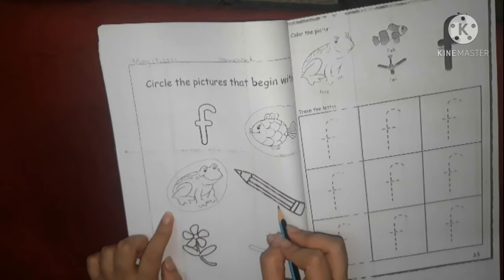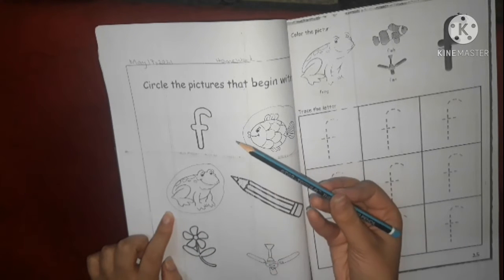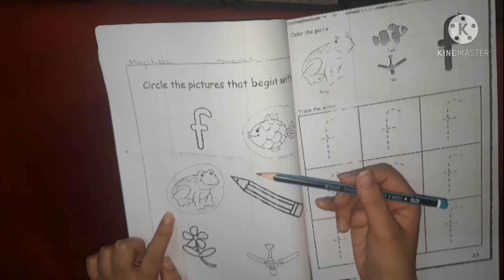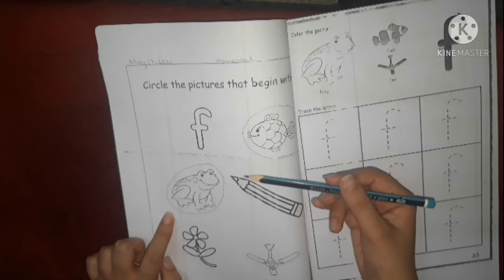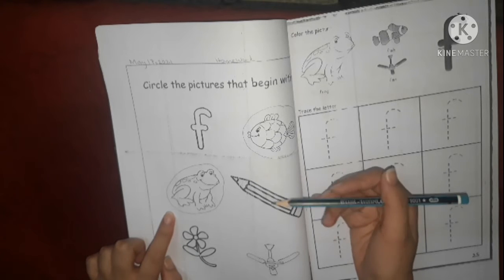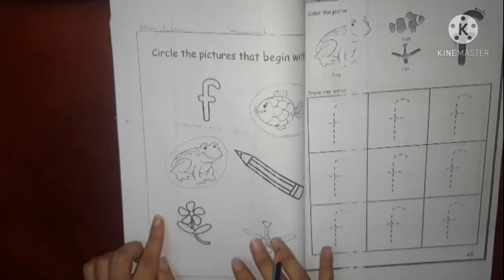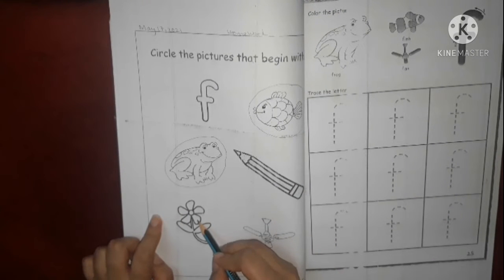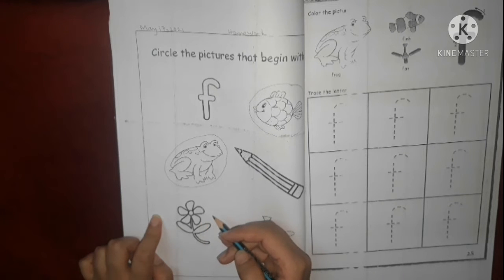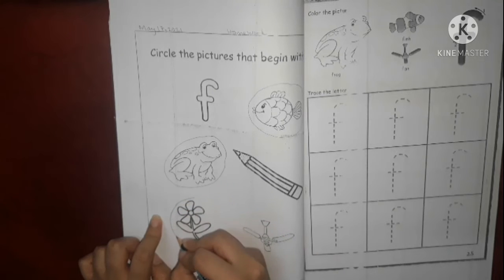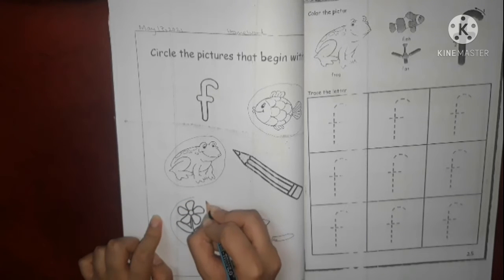Okay, what is this? It's a pencil. So when we say pencil, do we begin it with f? We don't begin it with f. No, it does not. Next up, we have a lovely flower, and a flower begins with f. Okay, so let's circle the flower as well.